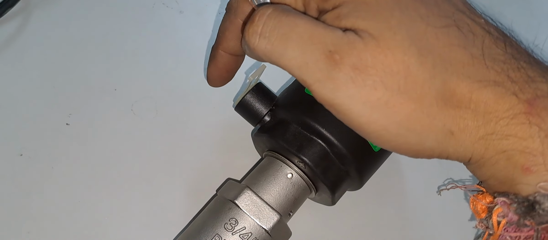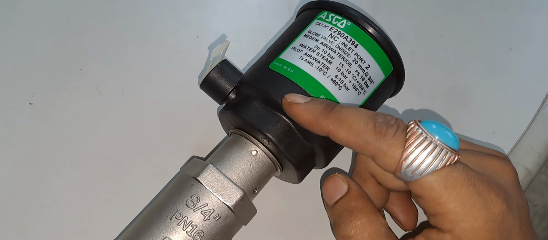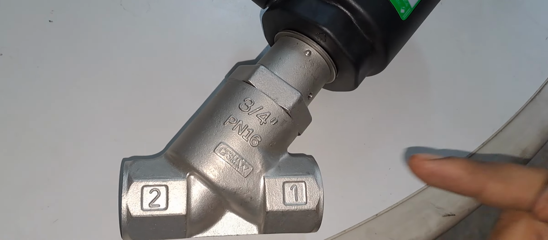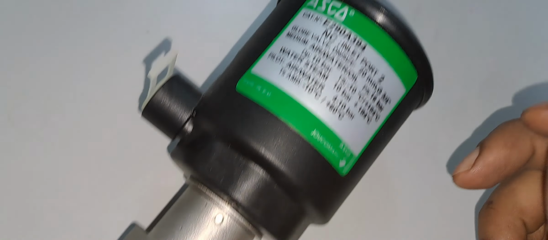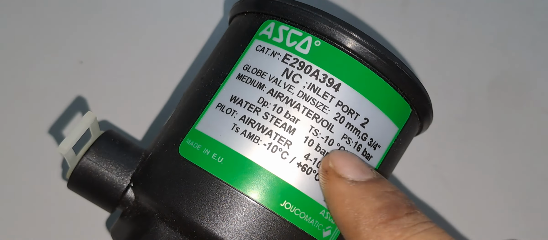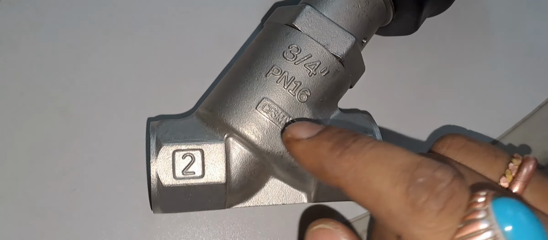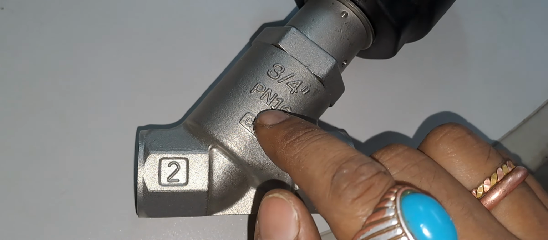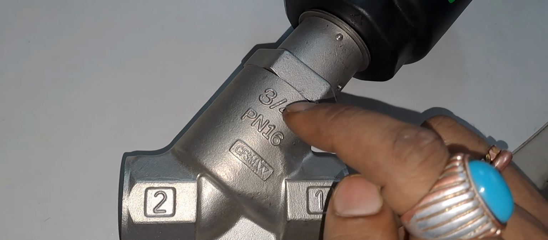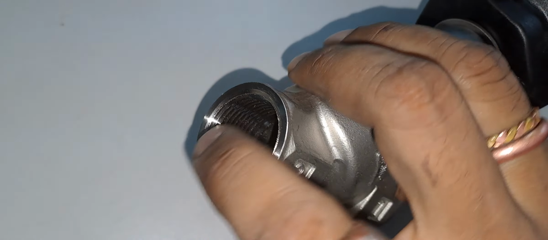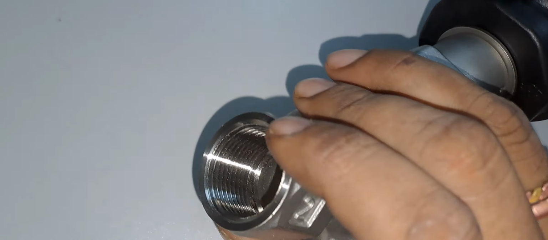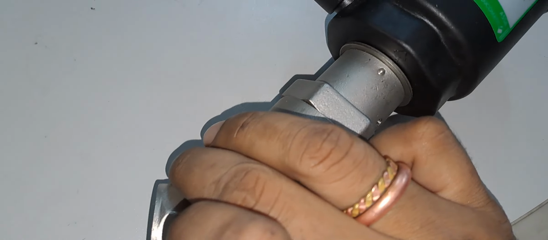When we give air, the actuator will operate and move up, and from port 1 to port 2, air or water or oil will travel. So this is meant for air, water or oil. You can see the medium is air, water, oil with a pressure of 16 bar. So this device can hold up to a pressure of 16 bar. You can see here it is written PN16. That means it is designed for 16 bar and it has a 3/4 inch thread. 3/4 inch thread means this thread is a 3/4 inch pipe thread. You can see this is the threading.